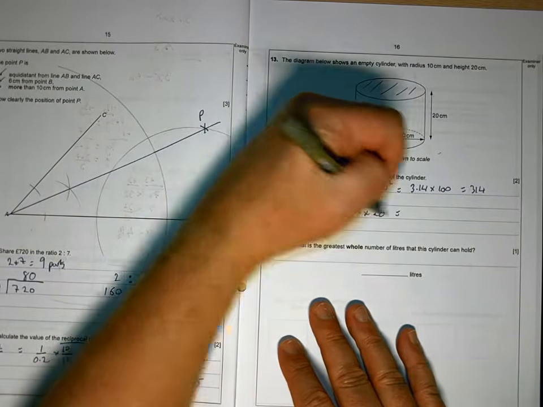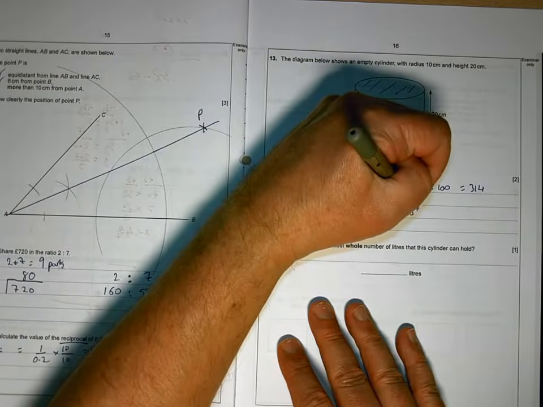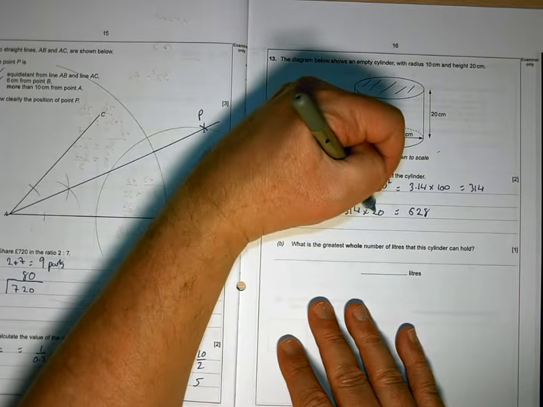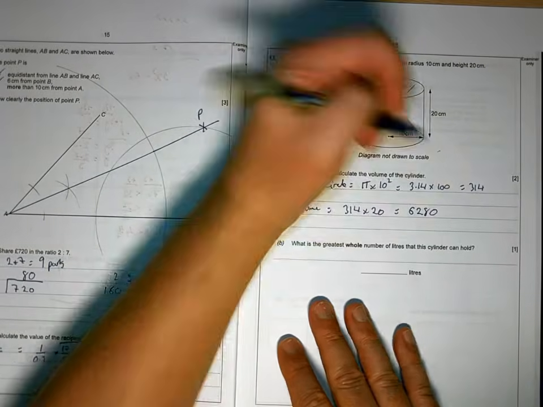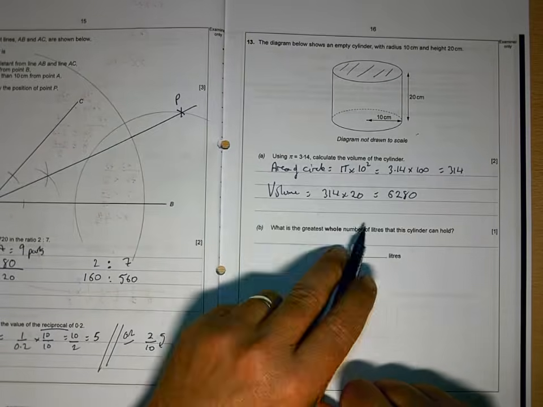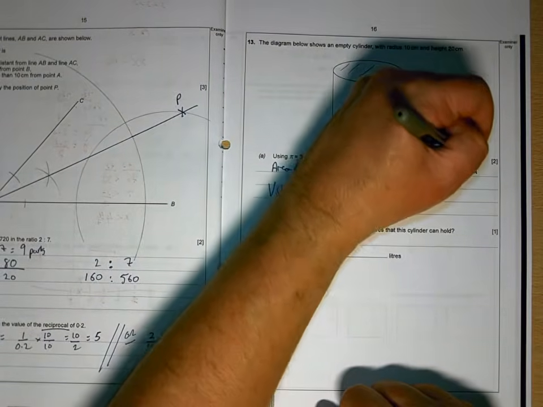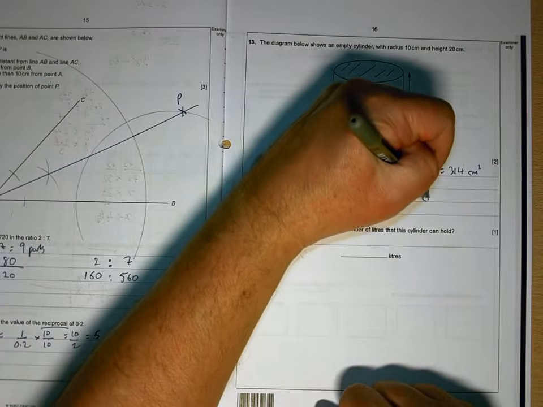Well, 314 times 2 is going to be 628, and it's not 2, it's 20, so we're going to add a 0. Here, again, it's not asking you to give the units, but put them in anyway. Area, remember, was centimeters squared, so volume will be centimeters cubed.